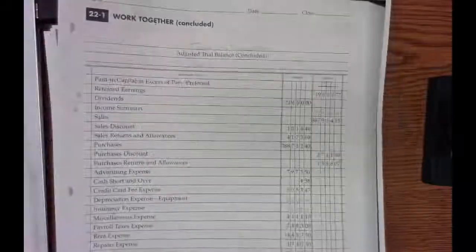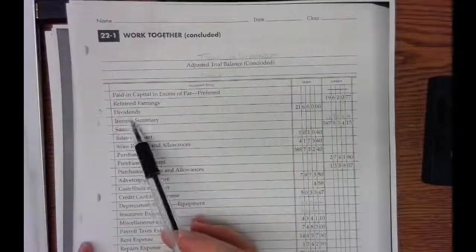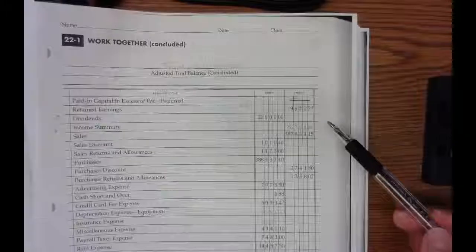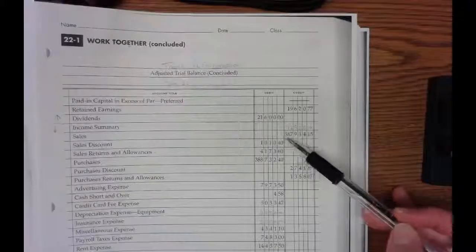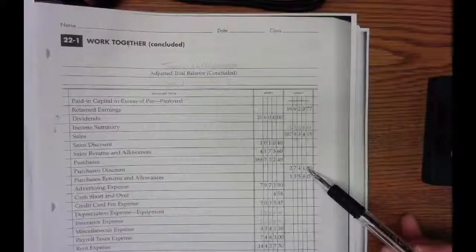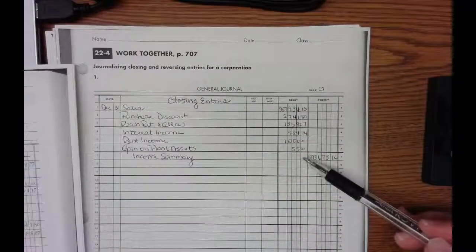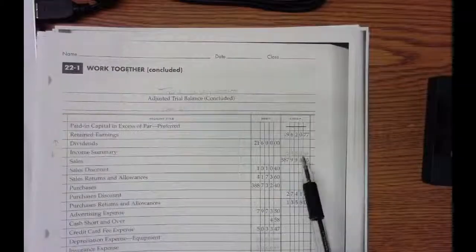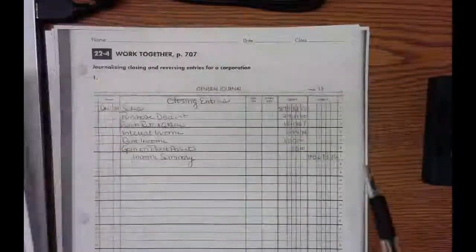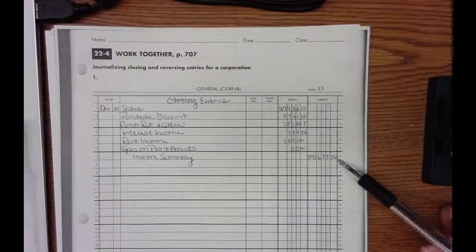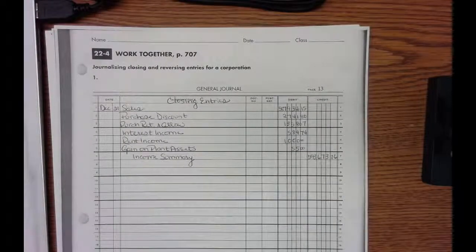If we go back to our adjusted trial balance, and starting on the second page from income summary on down, these are all of our income statement accounts. So if we look here, we have sales, purchase discounts, returns and allowances, and all of those. That's where all of these came from. We don't do income summary, that will come later. So we have our total of 6 accounts here. We added them up and we get income summary.